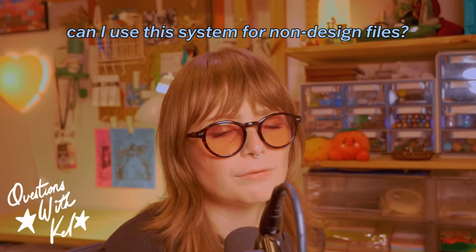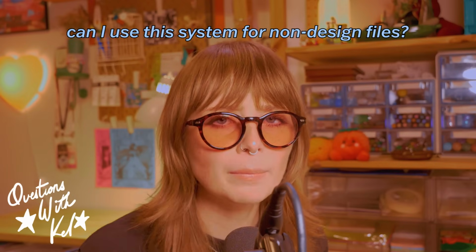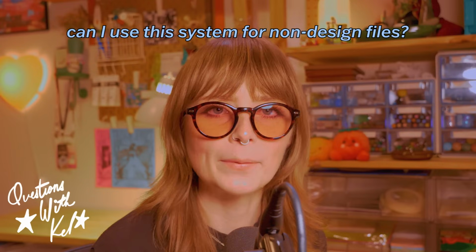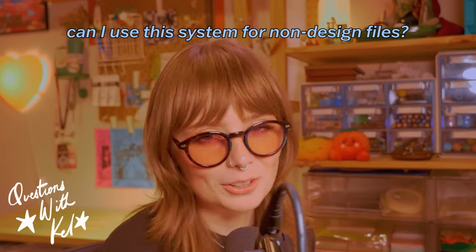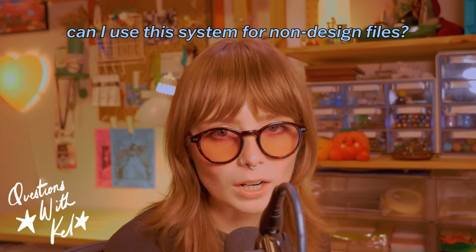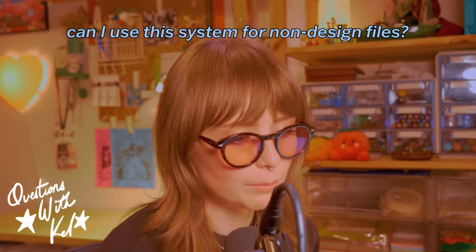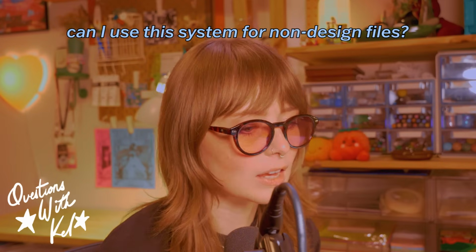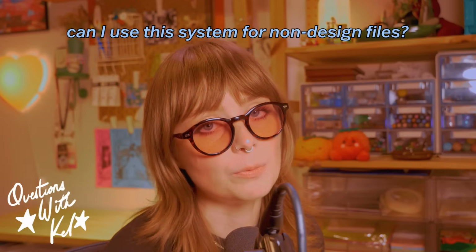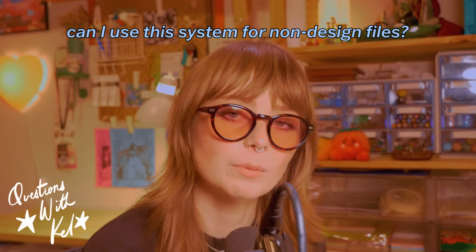Can I use this system for non-design files? What if I'm not a graphic designer? Well, good for you. You can absolutely use this for non-design related work. Applying the same principles of these project-based folders with sub-projects and other versions and making duplicates as you make changes will also be successful. You're following the same principles of the system.